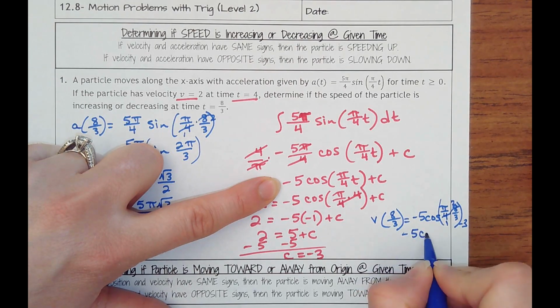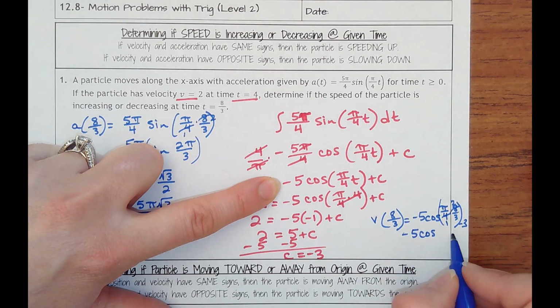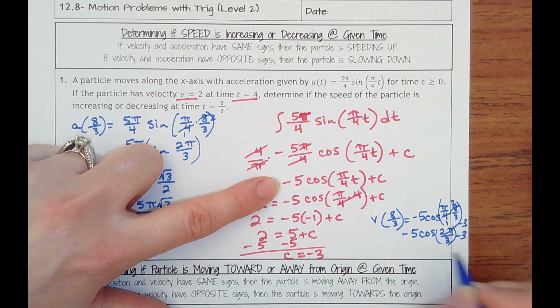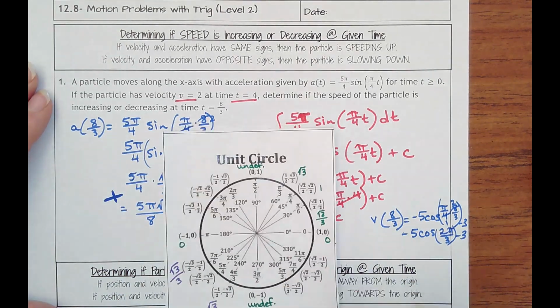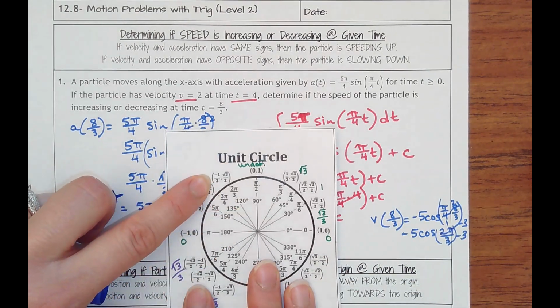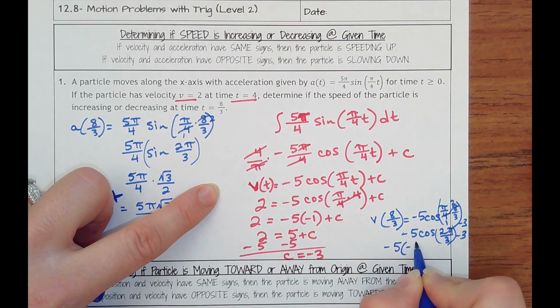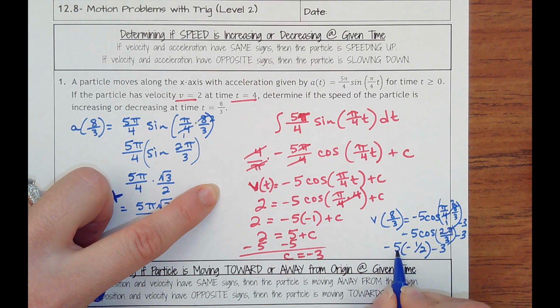Negative 5 cosine of 2 pi over 3, minus 3. Cosine at 2 pi over 3, that's the x value, that's negative 1/2. So I'm doing negative 5 times negative 1/2 minus 3. That gets positive 5/2 minus 3.